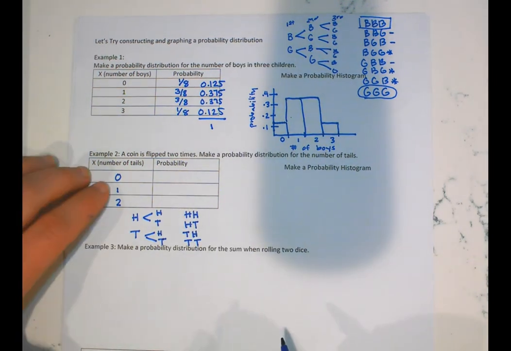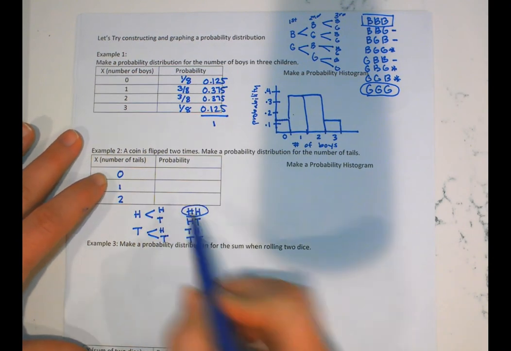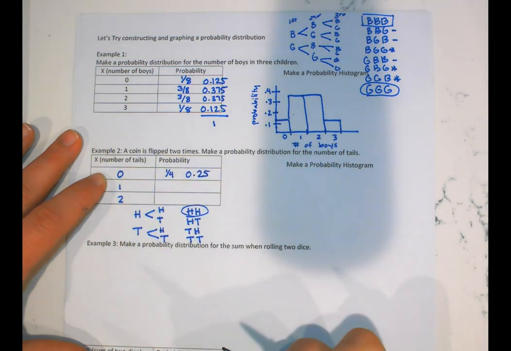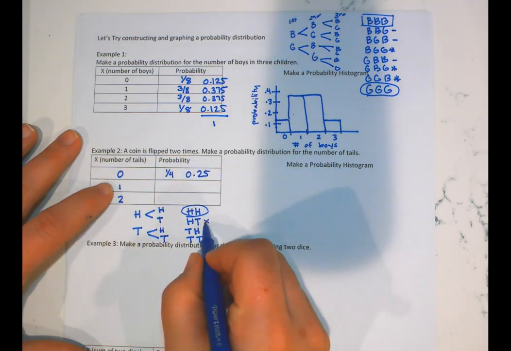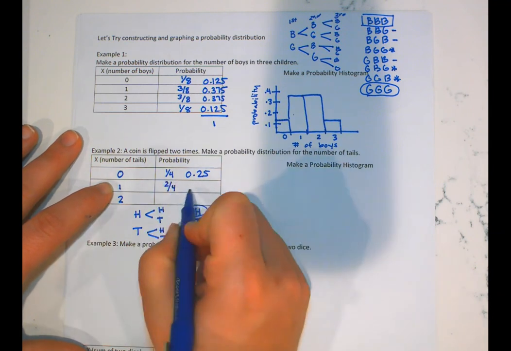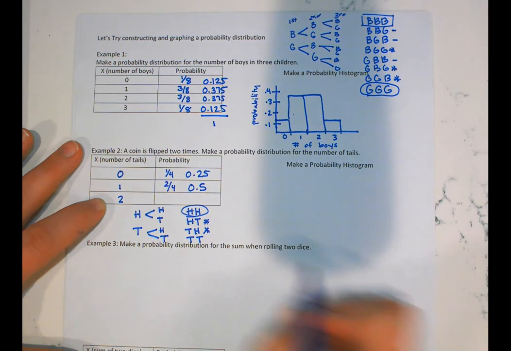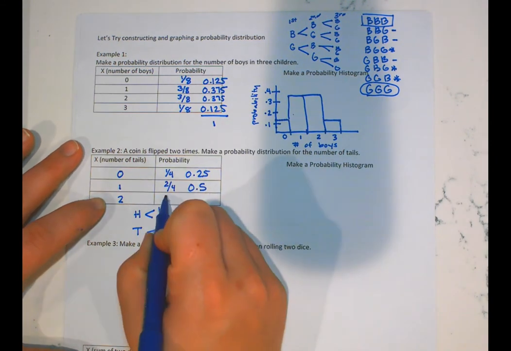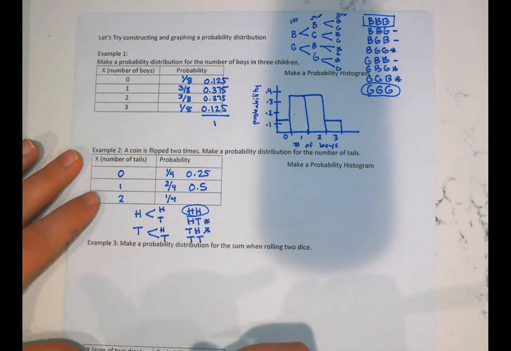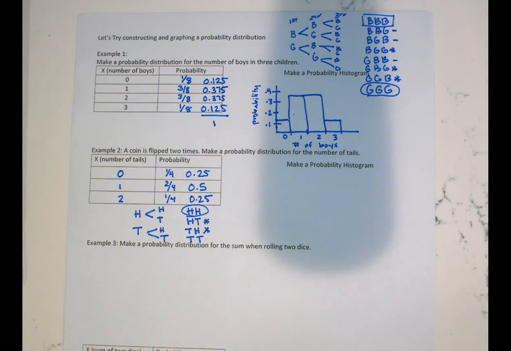So how many of them I got 0 tails would just be this first option. So 1 out of 4 or 0.25. Then I got 1 tails would be these 2 here. So it'd be 2 out of 4 or 1/2, which would reduce to 0.5 if I made it a decimal. And then 2 tails would be this last one. So 1 out of 4, right? There's 4 total outcomes. One of them is having 2 tails. So this would also be 0.25.